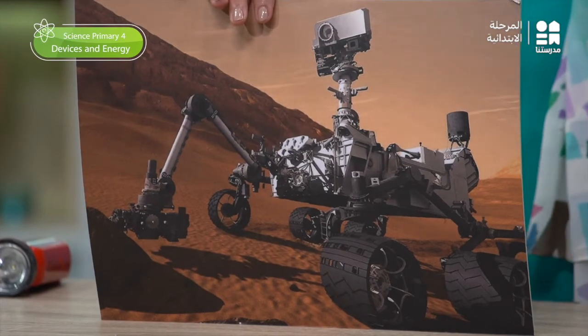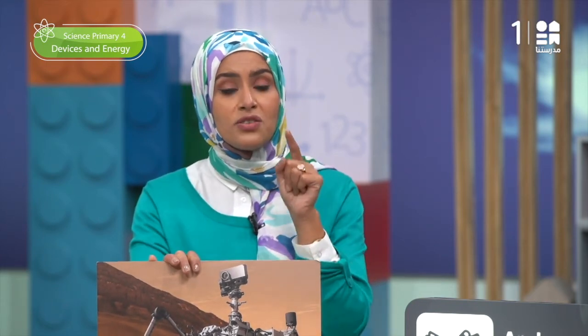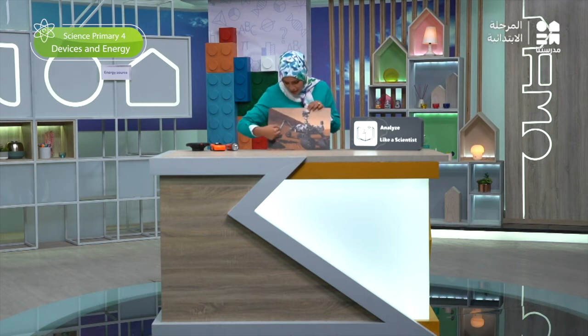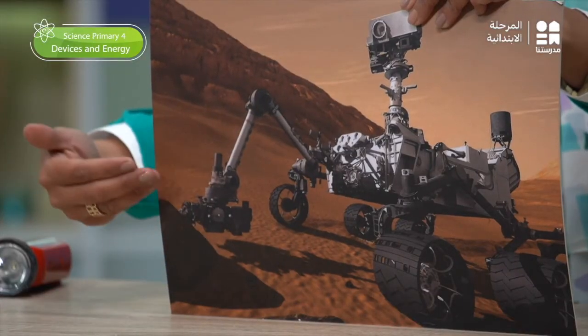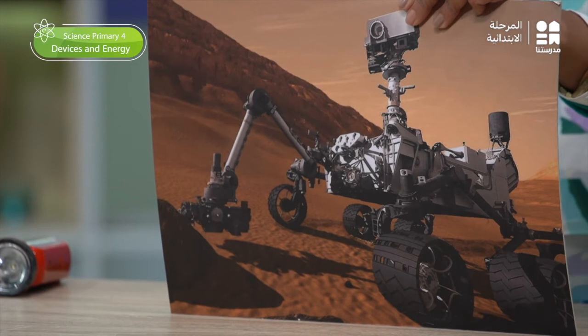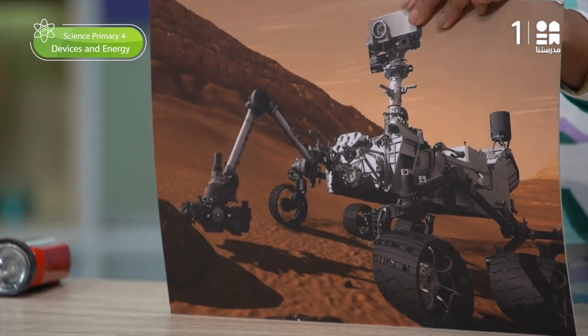مفيش حد راكب. This picture is one of the rovers used to explore Mars, one of the planets of the solar system that you studied before in your Discover book. What do you think it's used for? Look at the part at the front. شايفين الجزء اللي في البداية ده؟ In front part, what does it look like? Does it look like a camera that takes photos?